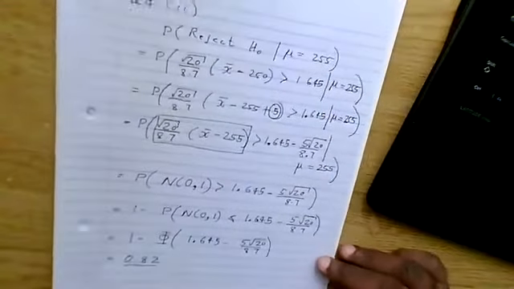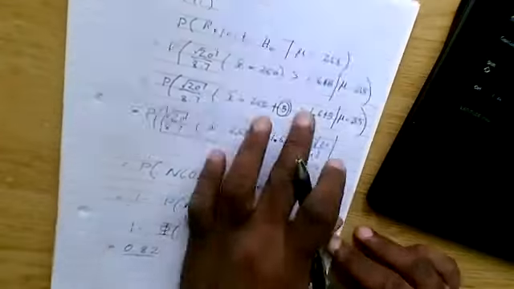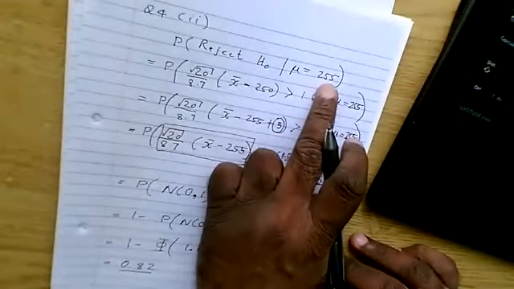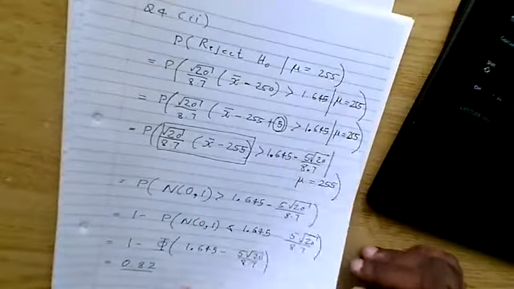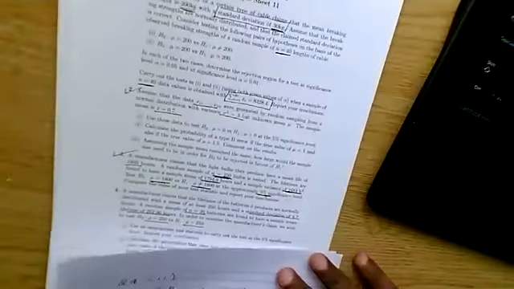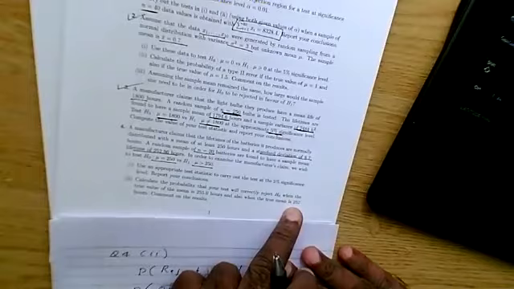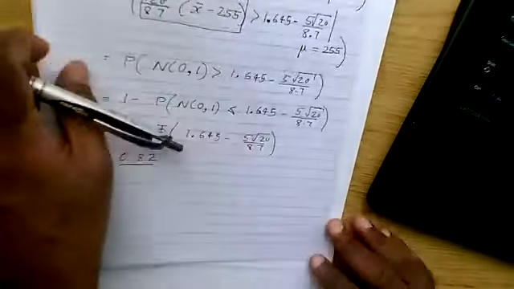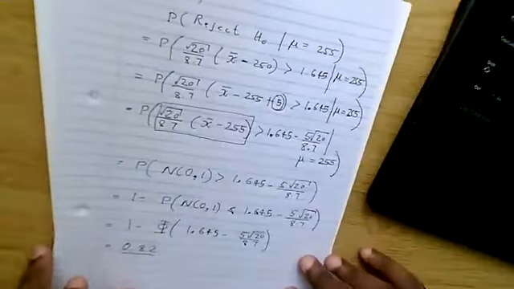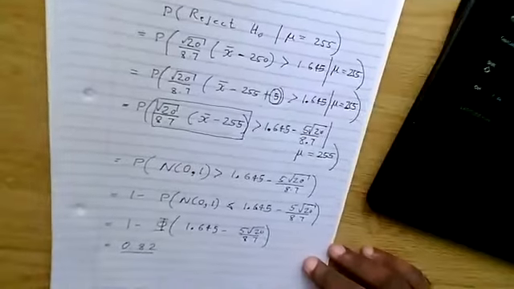Similarly, this is for when it's 255, and the question is also asking you to do the same thing when the true population mean is 257. I'm sure you can do that by yourself, right?